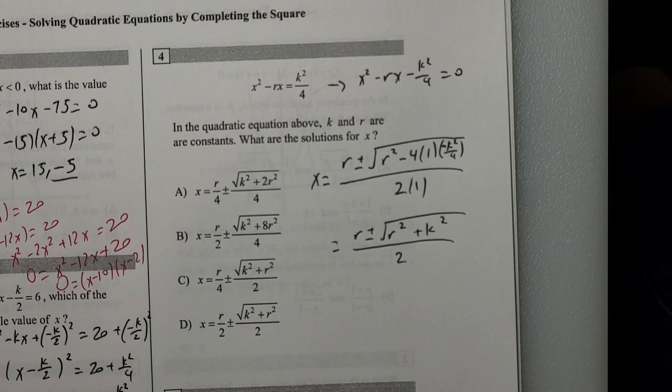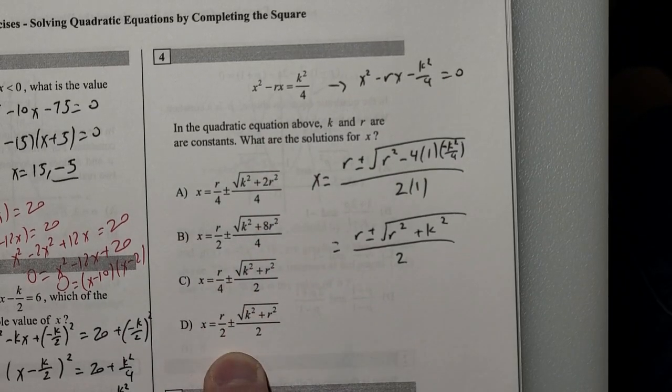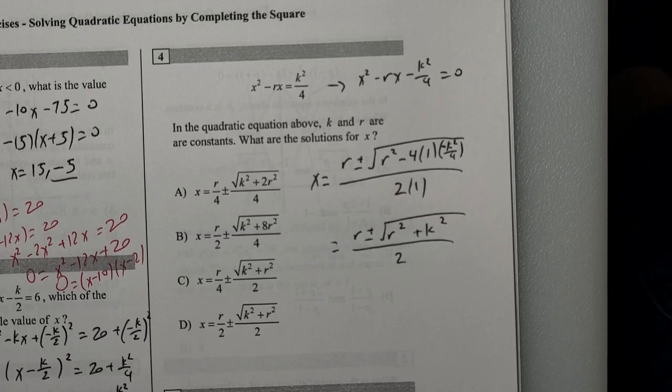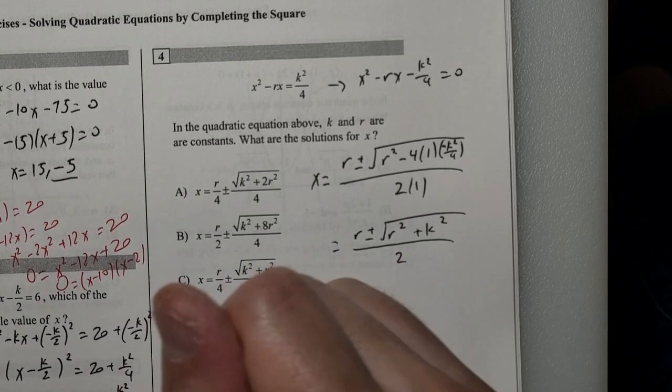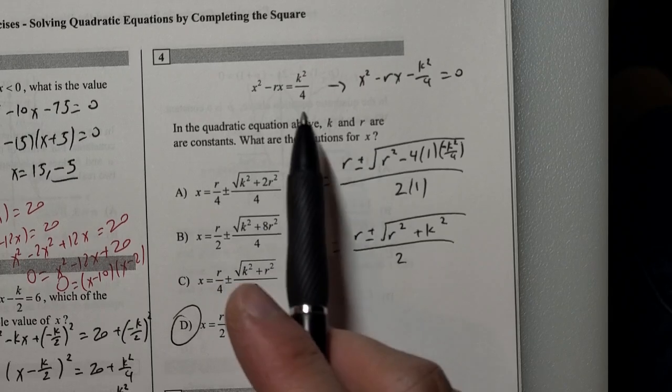It should be this one. I'm like, which one? It's not this. It's this one. Isn't it D? Let me check. Yeah, it's a D. Okay, so quadratic formula looks like it was easier than completing the square.